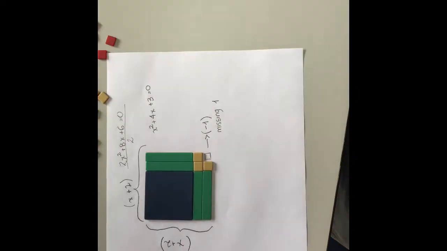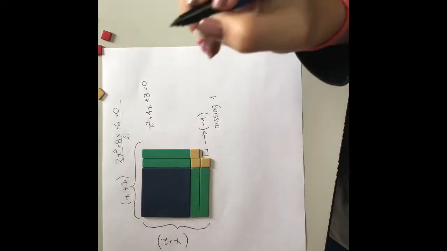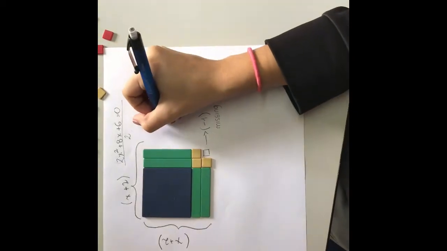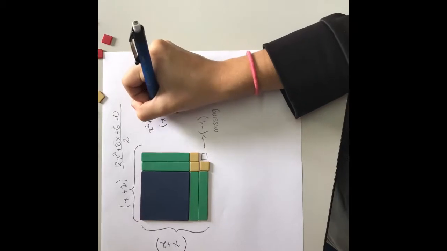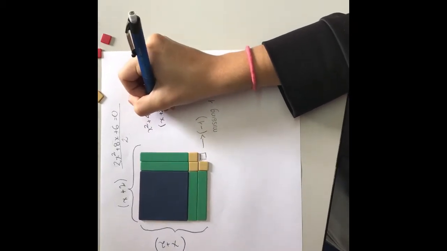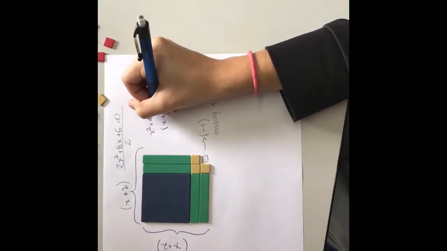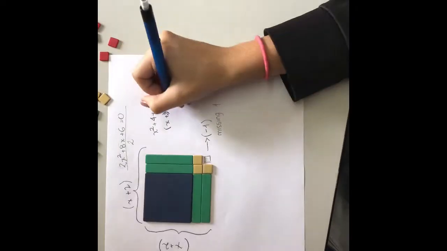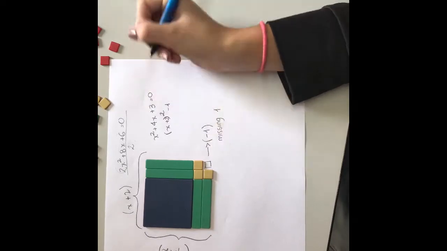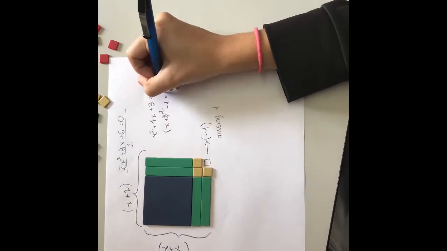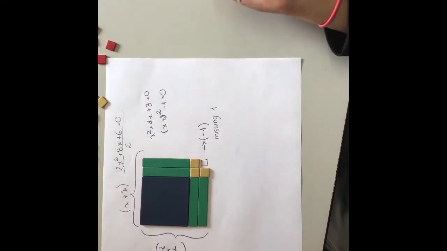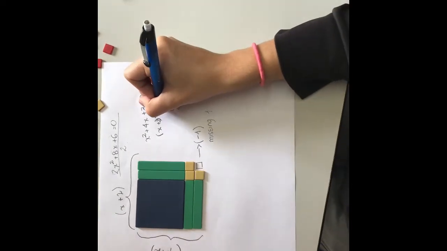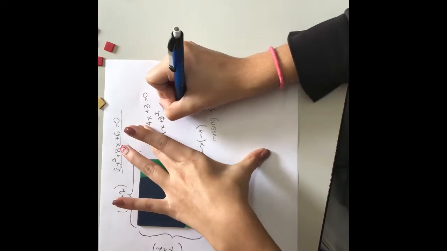It's going to be, in parentheses, x plus 2 squared. And we are missing 1, so we're going to put -1. So it's x plus 2 squared minus 1 equals 0.